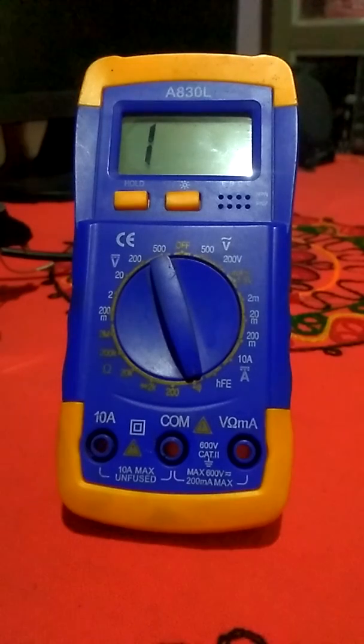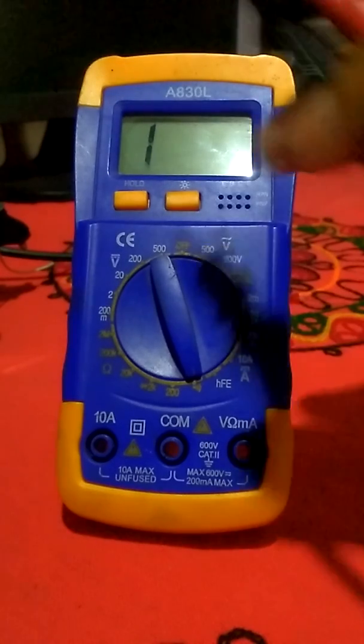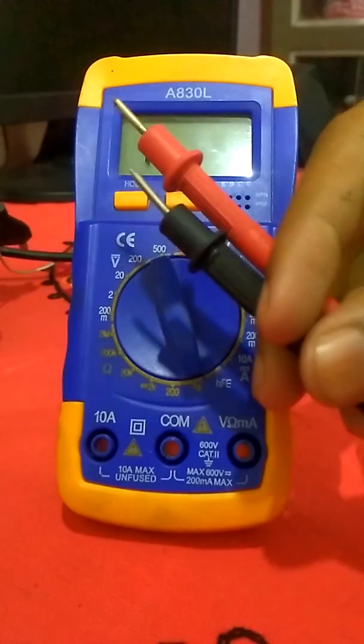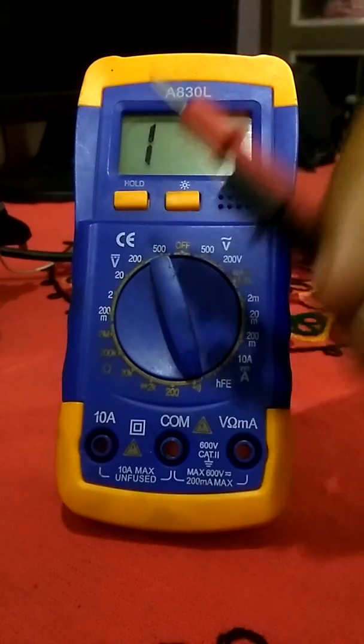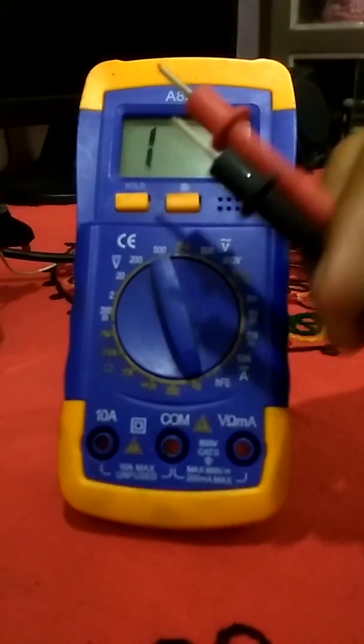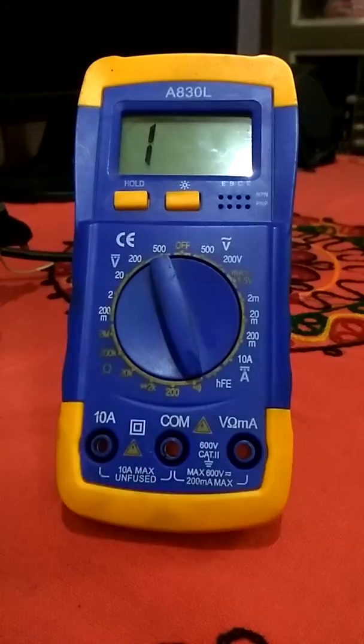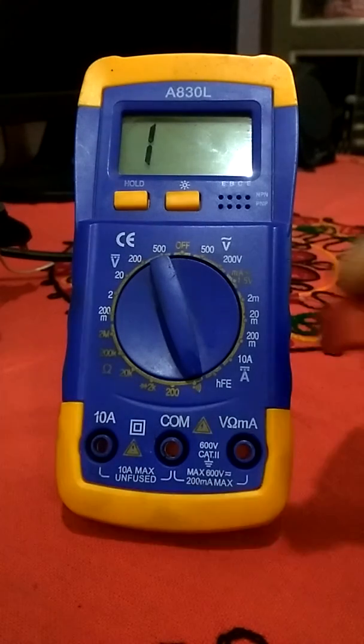Now we will show you these are the test probes. These are the test probes which are generally connected to the multimeter.